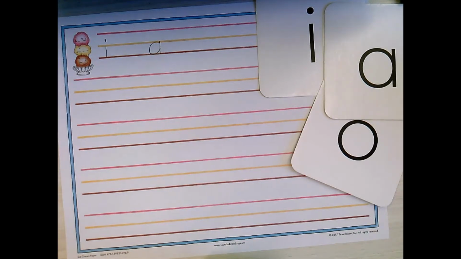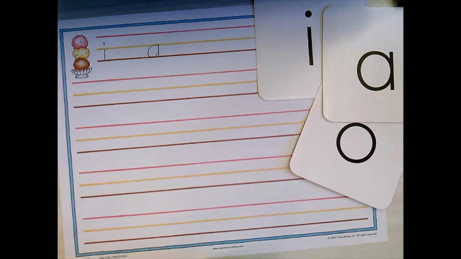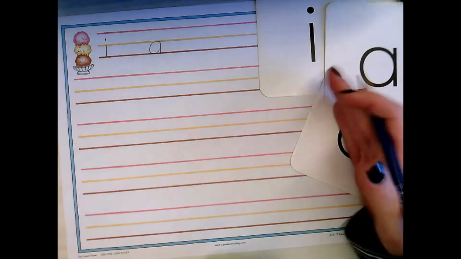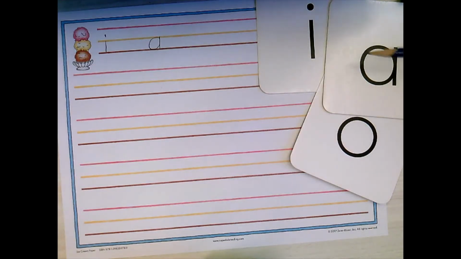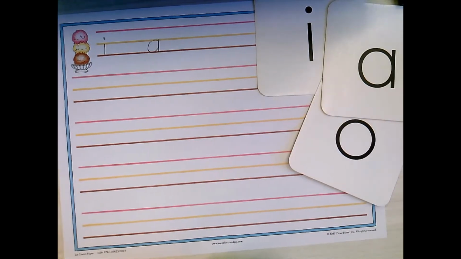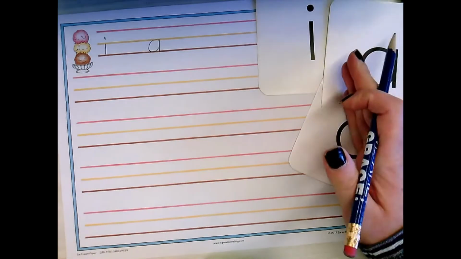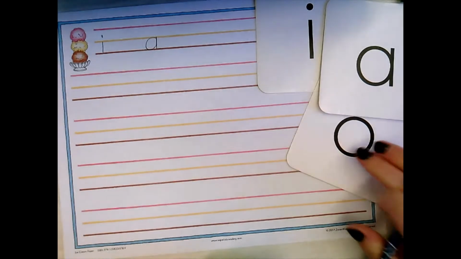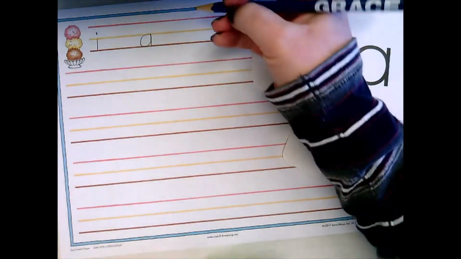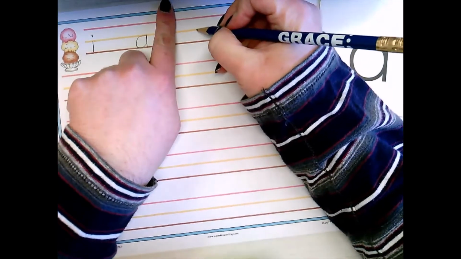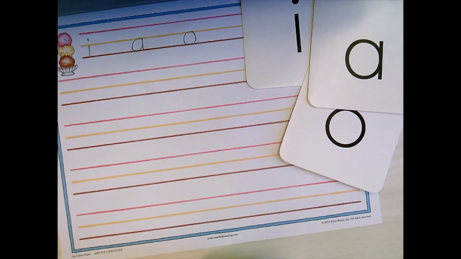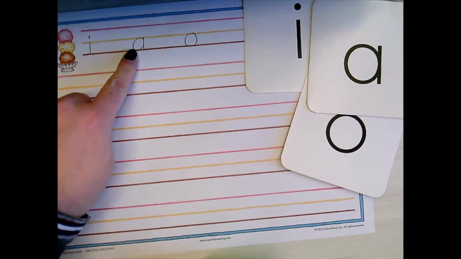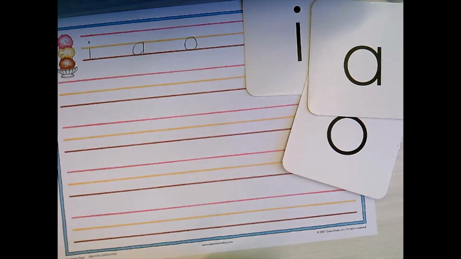Say the word top. Let's chop the word top. Now let's chop it again and listen for one of these vowel sounds. I, A, or O. That's the letter O. Let's make a lowercase o on the handwriting lines. So far you should have I, A, and O.